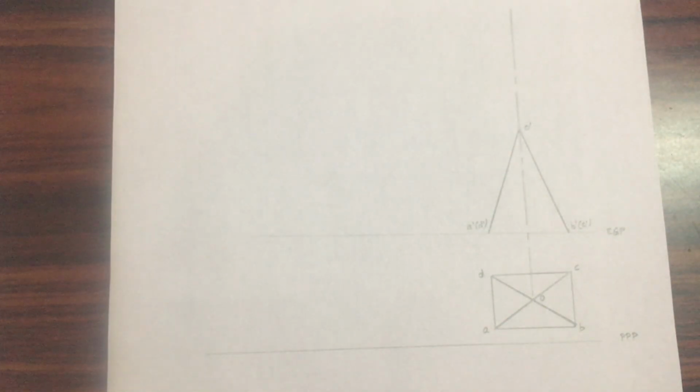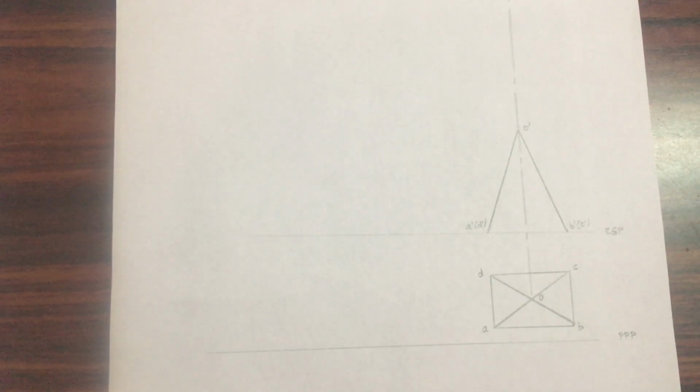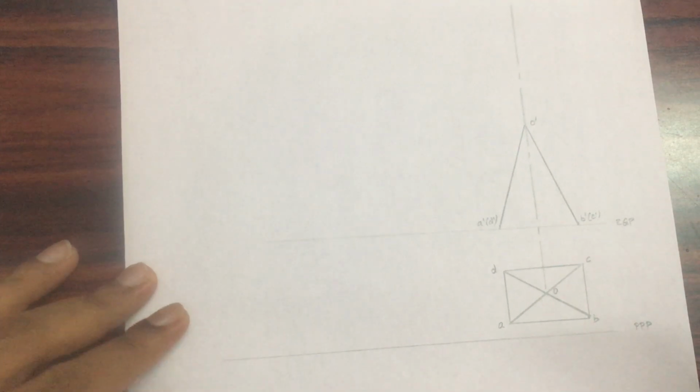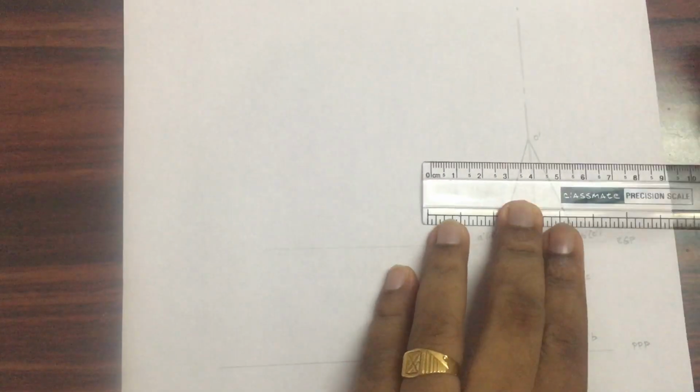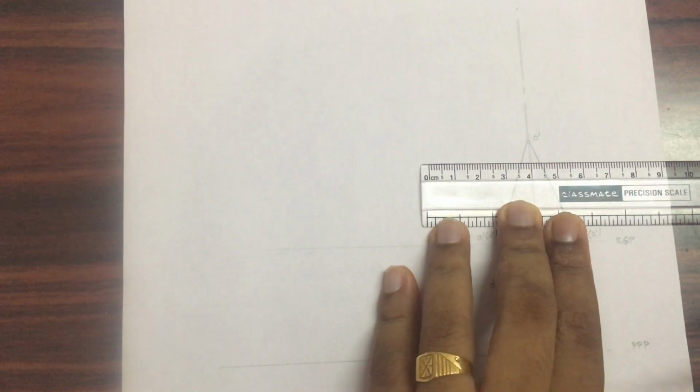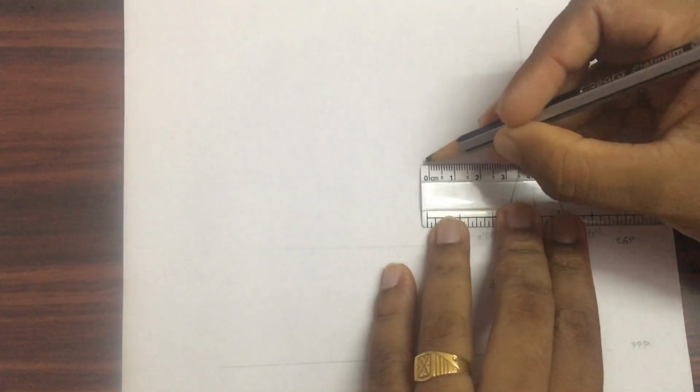After drawing this, the next step is to draw the central plane. How do you draw the central plane? In the question it is stated that it is 40 mm towards the left of the axis of the object. So, you have to take 40 mm towards the left.